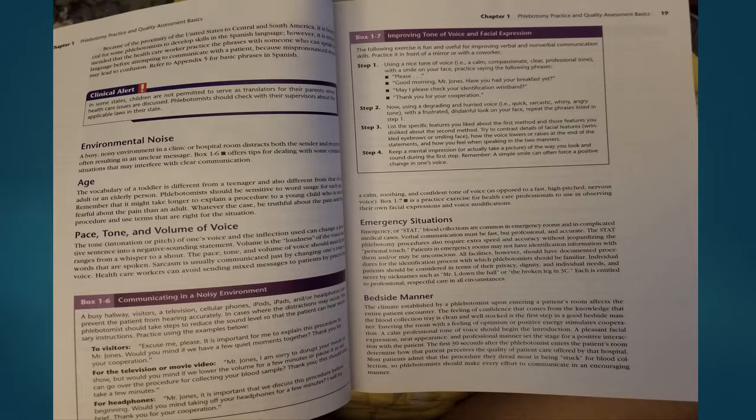Age. The vocabulary of a toddler is different from a teenager and also different from that of an adult or an elderly person. Phlebotomists should be sensitive to word usage for each age. Remember that it might take longer to explain a procedure to a young child, who is more fearful about the pain than an adult. Whatever the cause, be truthful about the pain and the procedure and use terms that are right for the situation.